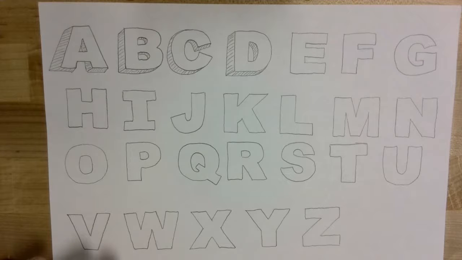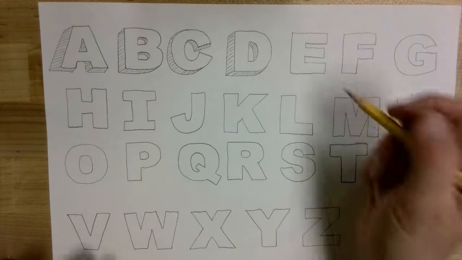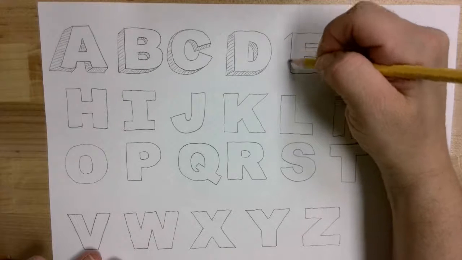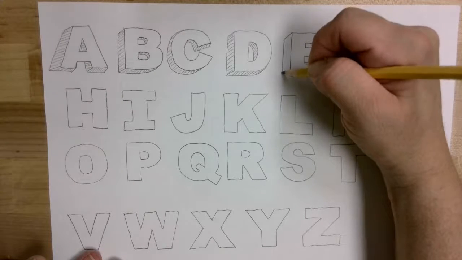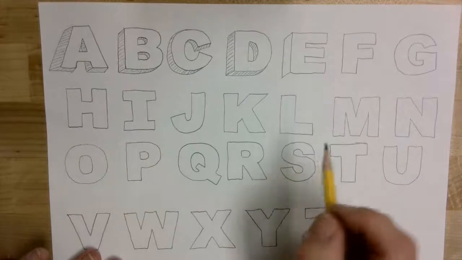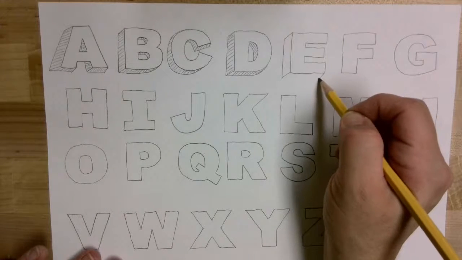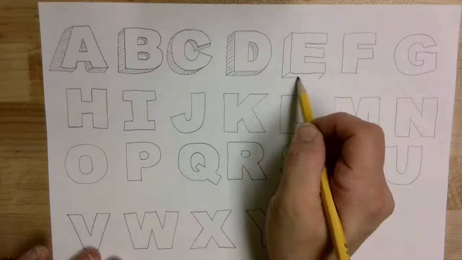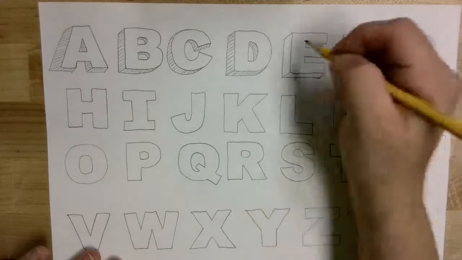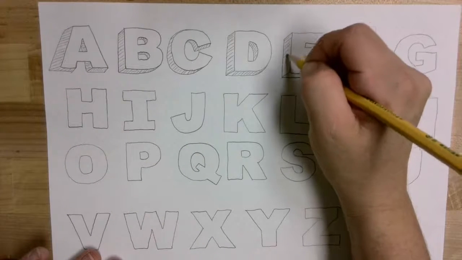All right, for a three-dimensional letter E, we're going to slant down on the side, make a line parallel to the edge of the E. So that parallel line is going to come down, connect the corners. I have one that comes down here, and then we'll just connect these two. Okay. Shadow that in.